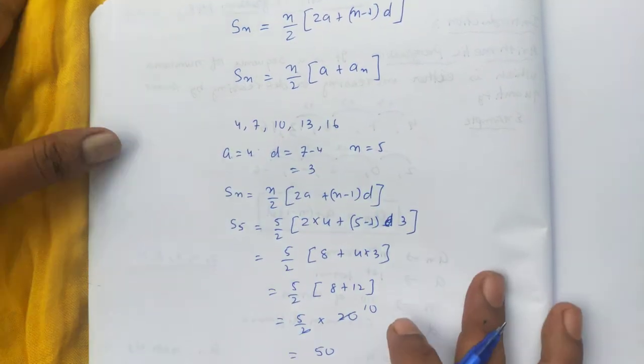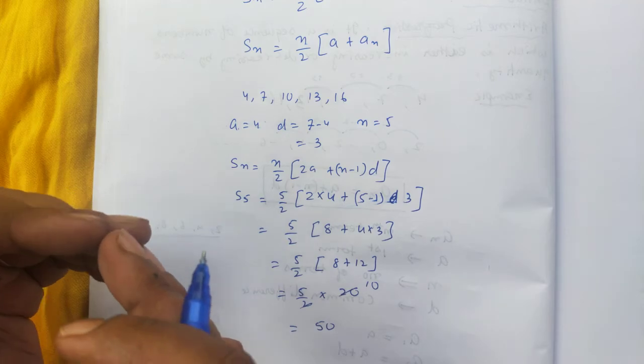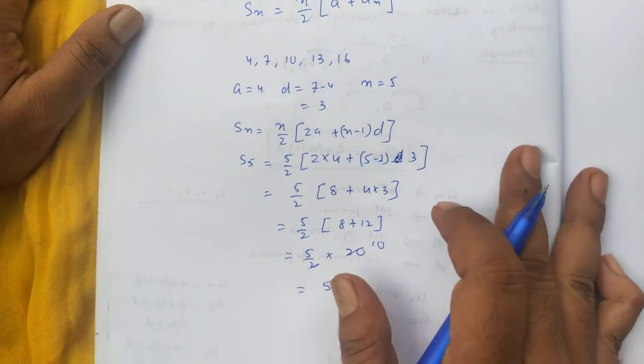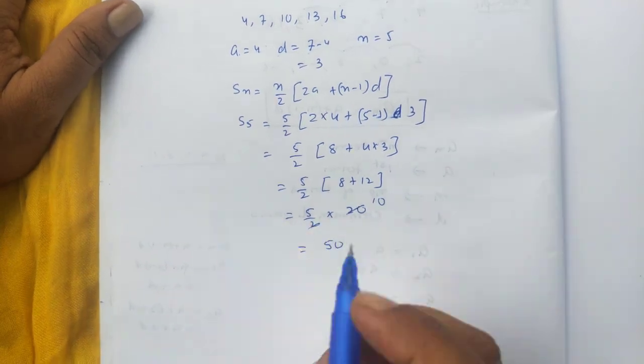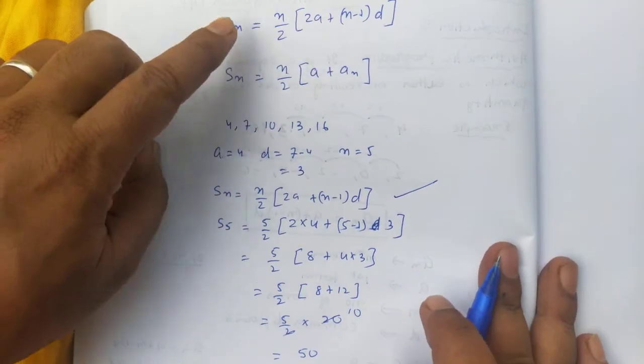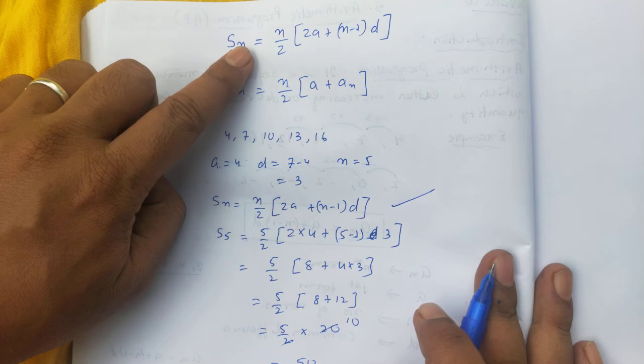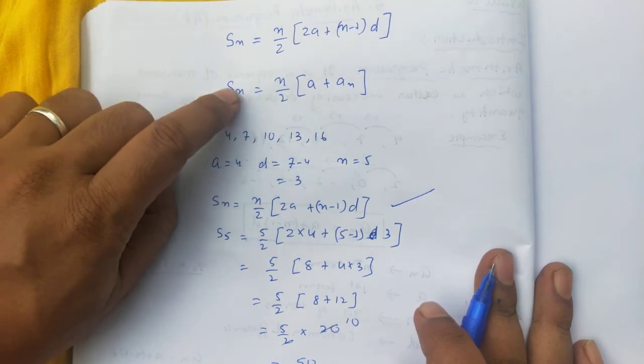See, I'm just using 5 terms. You can find the sum of many terms, even unknown terms. You can find the sum of 10 terms, 100 terms. It's up to you. Now, this is how we're using this formula, and I'll show you by using the other formula also.